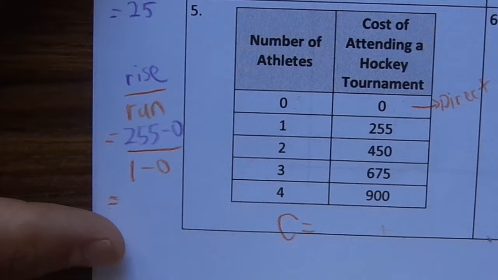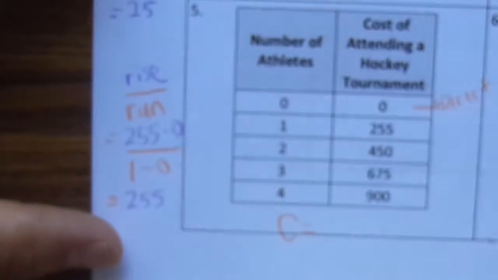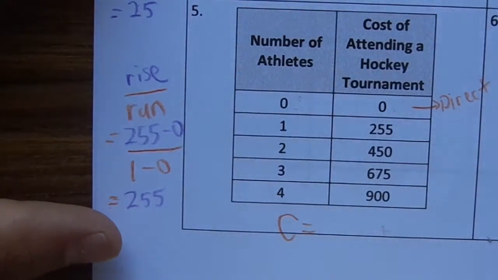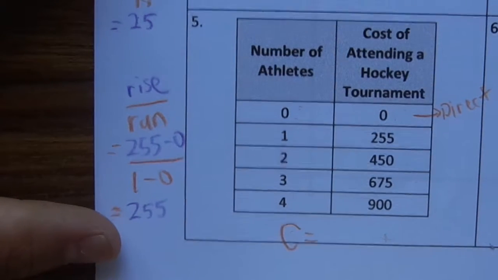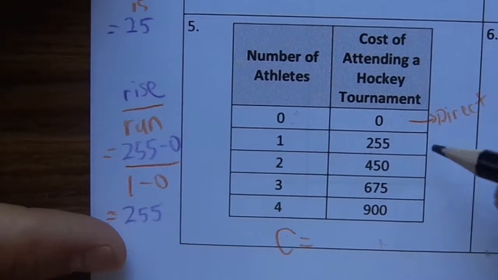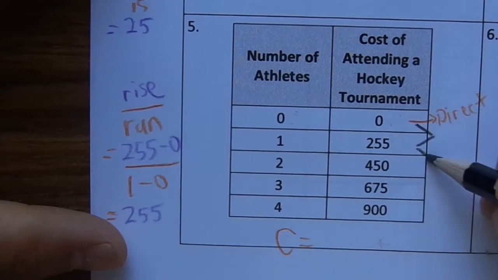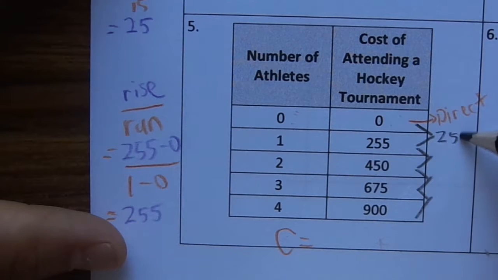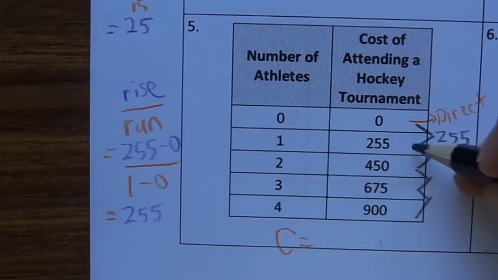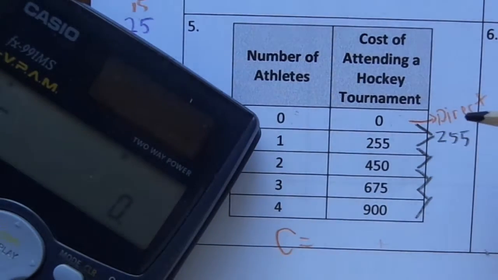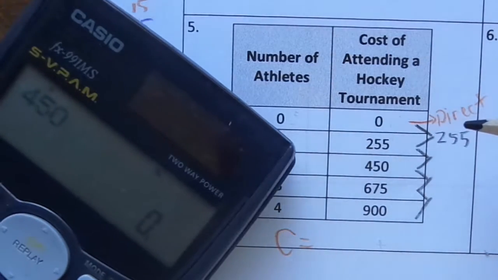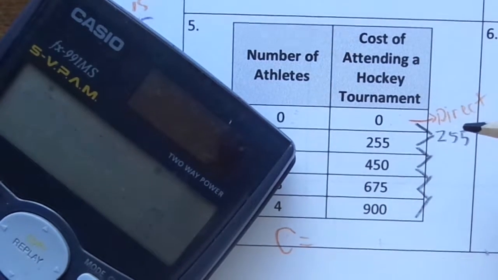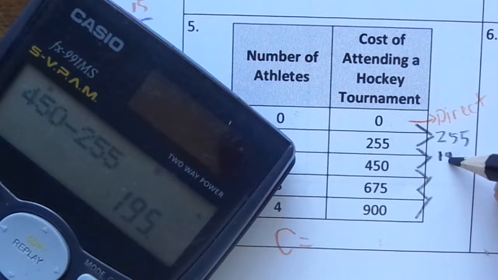The camera is acting up. This will give you 255. Now, I made a mistake here actually. Before we can verify that this is indeed a linear equation, let's take a look at the first differences. So 255 minus 0 is 255. What's 450 minus 255? Well, let's type it in. 450 minus 255 equals 195.